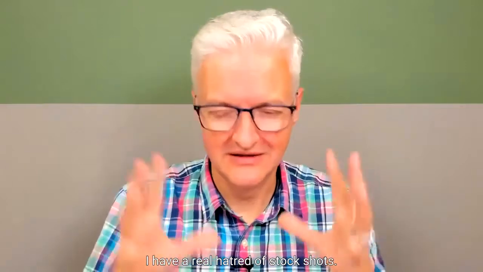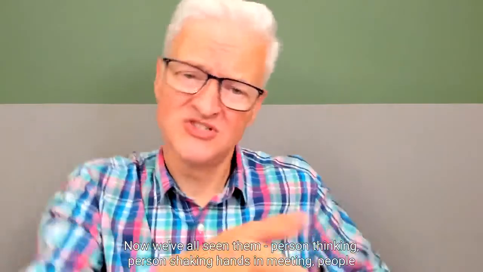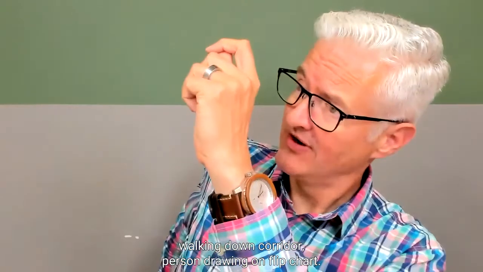But try to avoid generic images. In particular, try to avoid stock shots. I have a real hatred of stock shots. Stock shots are designed to look generic. Now, we've all seen them. You know, person thinking, person shaking hands in meeting, people walking down corridor, person drawing on flip chart. They're designed to look generic. So why would you want to put them into your presentation to make it look generic?